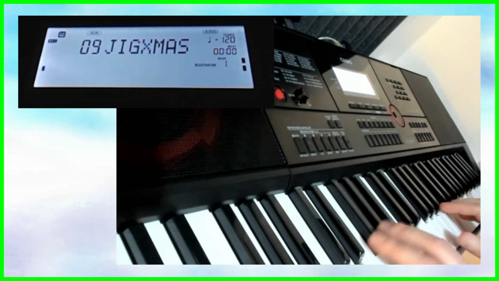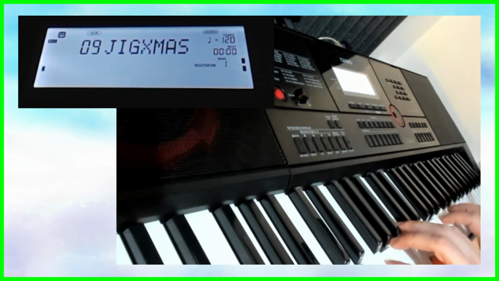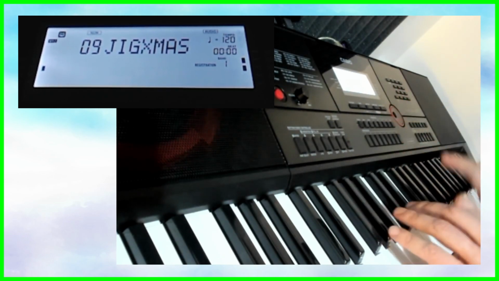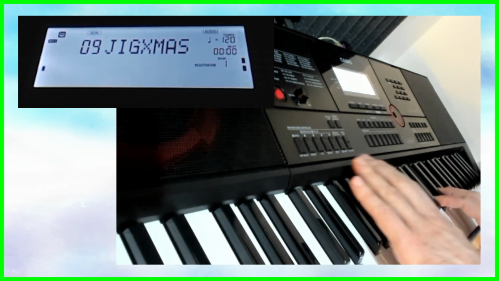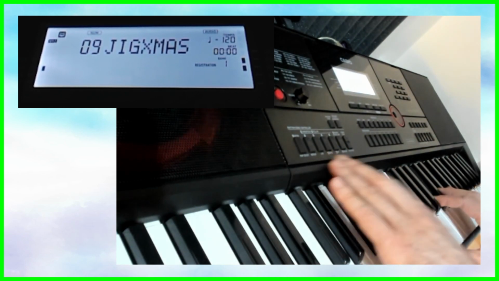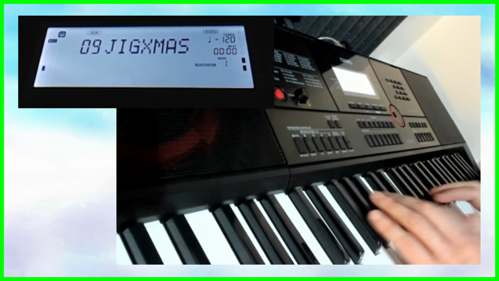And we can play along with this from the keyboard as well. Can change tones and that sort of thing. I wouldn't recommend using an accompaniment part because obviously the tempos are going to change and be slightly different.